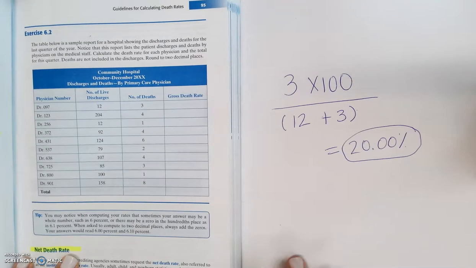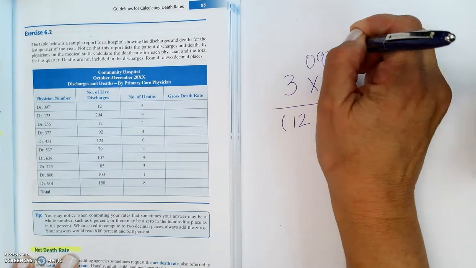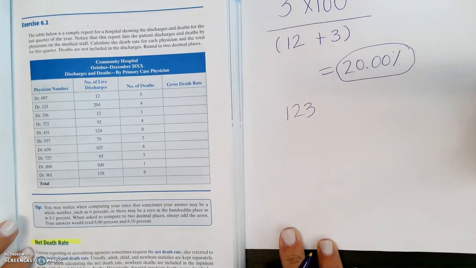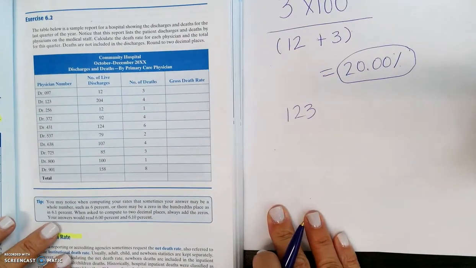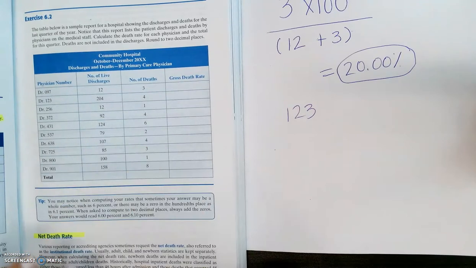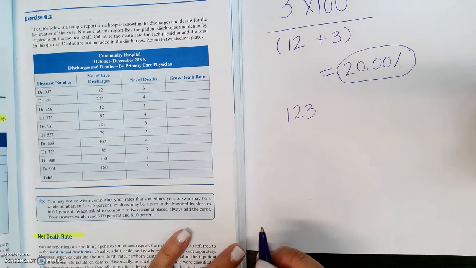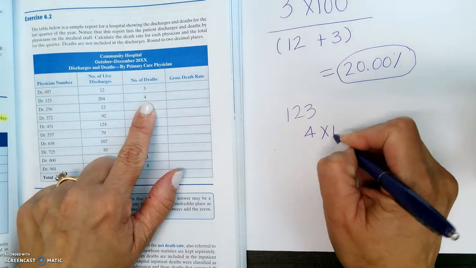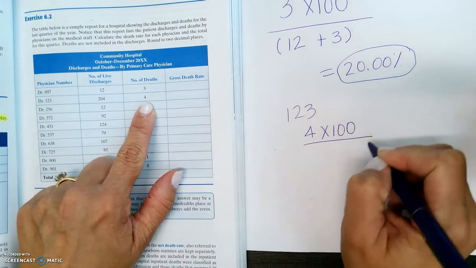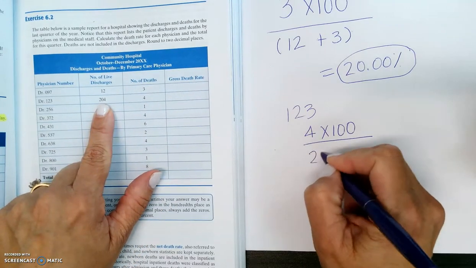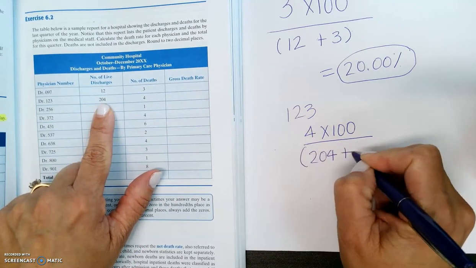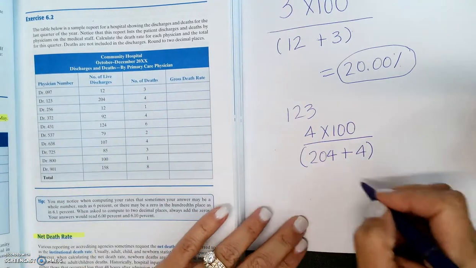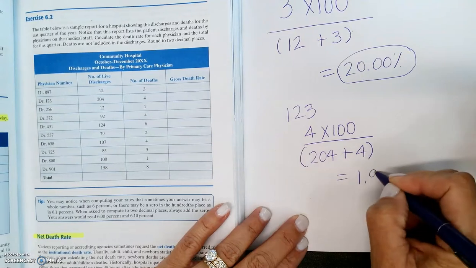Okay, so this was 097. Let's just go ahead and look at Dr. 123, just to have another one done, because we've got live discharges, and it's pretty good practice. So I find 4 deaths for Dr. 123. We're going to multiply that by 100 over the total number of discharges. So we've got 204 live discharges plus 4 deaths. So that's how you set it up for 1.92%.